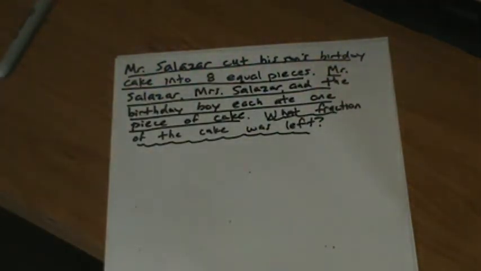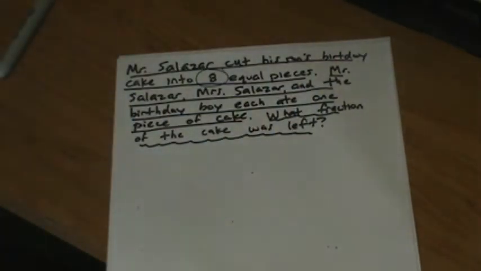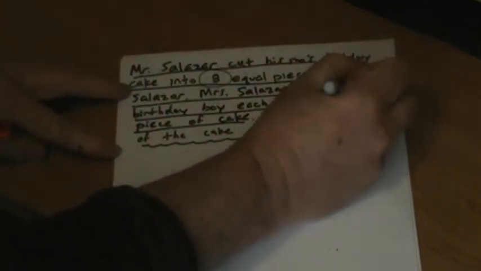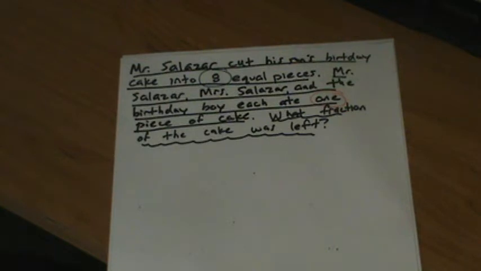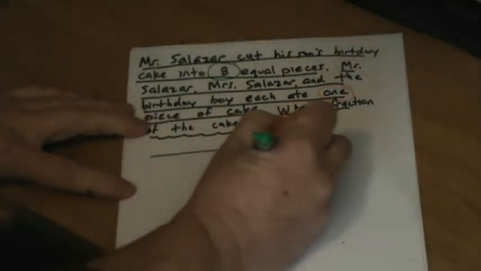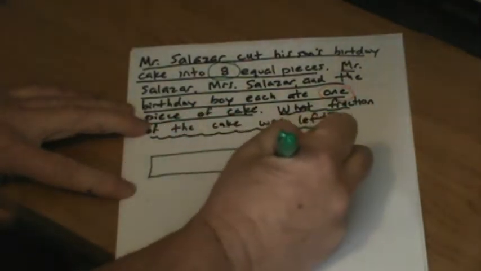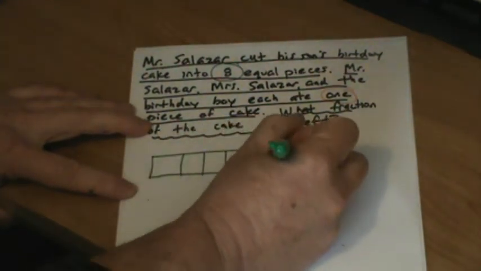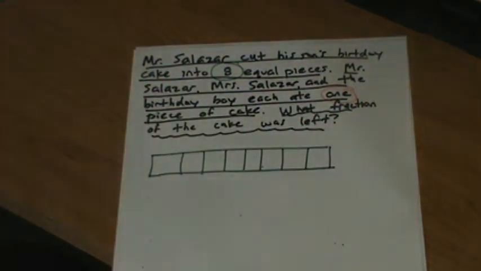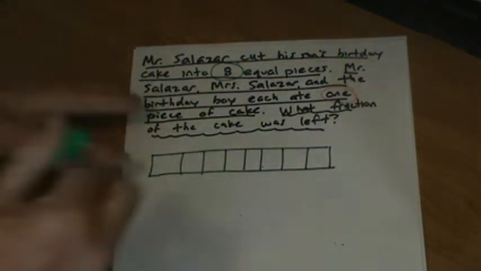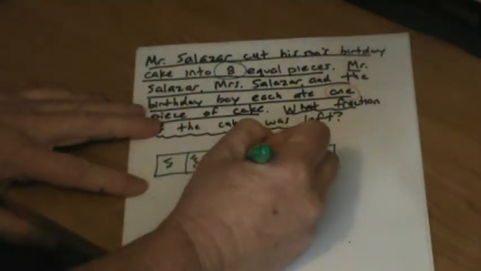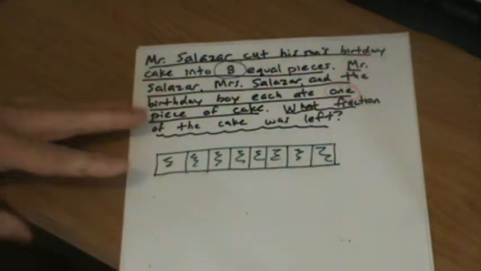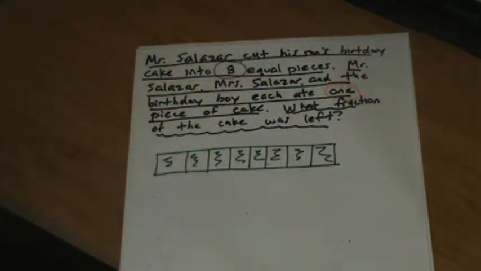All right, so let's just think about this. I'm going to circle 8 in green, all right? And then I will circle 1 in orange. So let's make our 8 equal pieces. Pretend it's a rectangular birthday cake. 1, 2, 3, 4, 5, 6, 7, and 8. Okay? So we cut it into 8 equal pieces. 1, 2, 3, 4, 5, 6, 7, 8. So there's a birthday cake. A whole cake has been cut into 8 pieces.